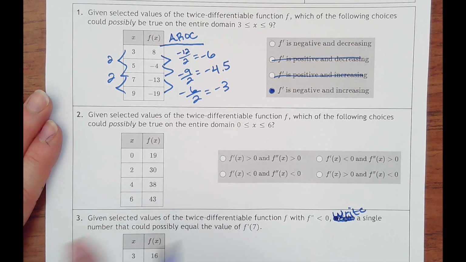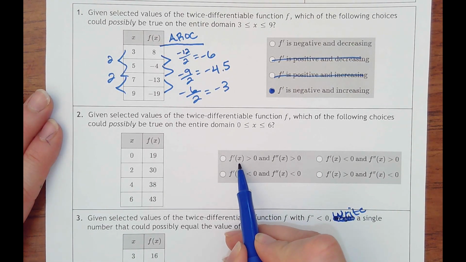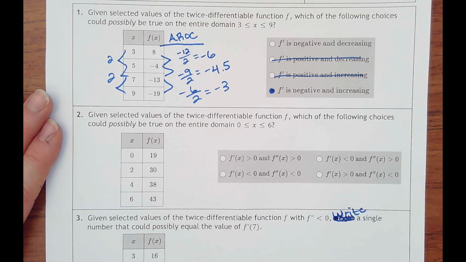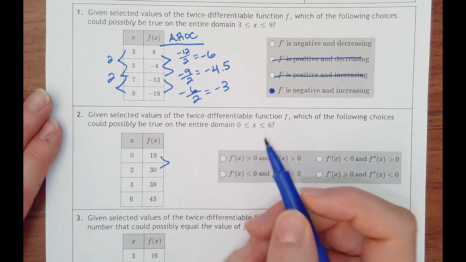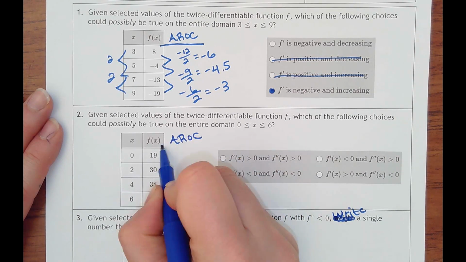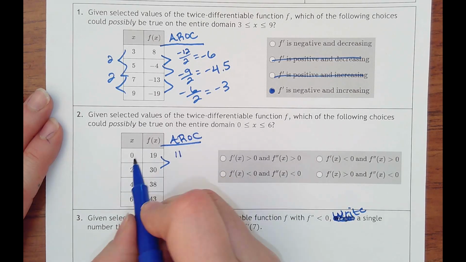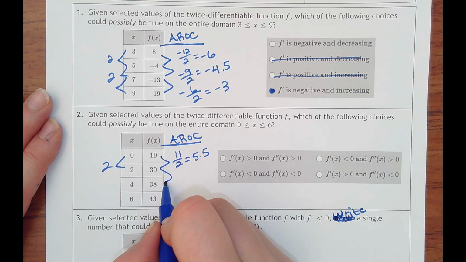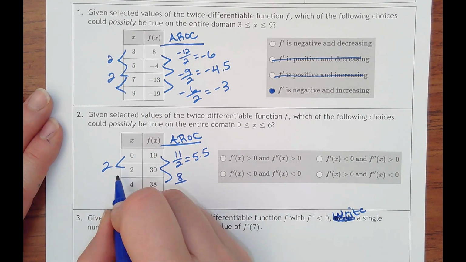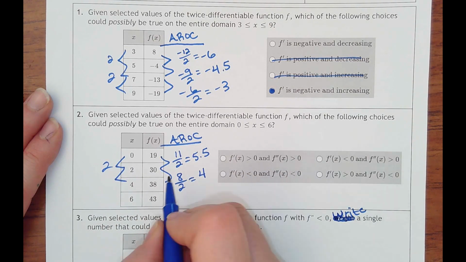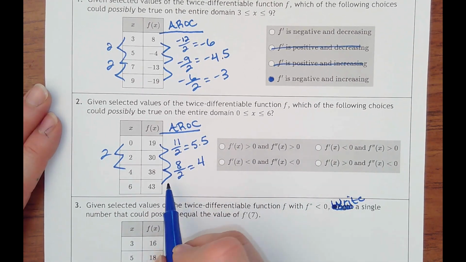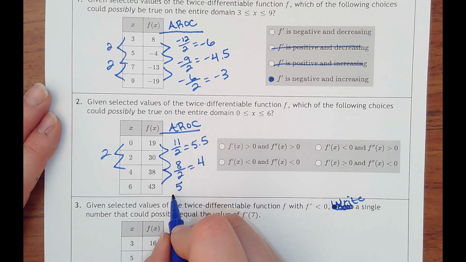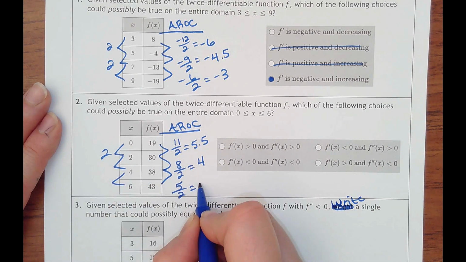Number 2 is the same thing, just a different notation. So see how they've got f prime of x and they've got greater than or less than or equal to 0. That's what we're looking at, is just this negative, positive, increasing, decreasing. So I would want to find the average rates of change here. So 19 to 30 is increasing by 11 while x is increasing by 2. That would be 5.5. 30 to 38 would be 8, and again, divided by 2. 38 to 43 would be increasing by 5 divided by change of 2, be 2.5.